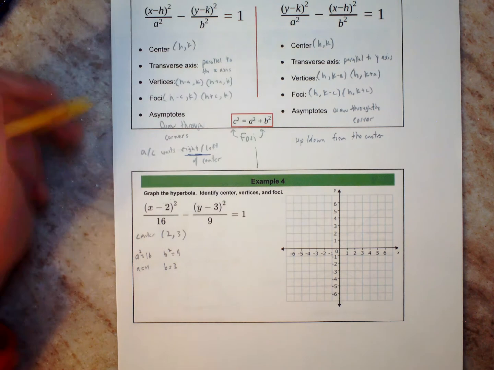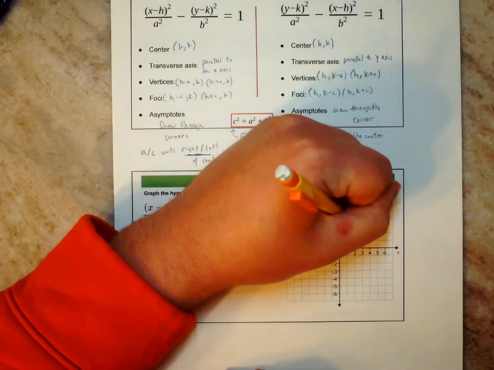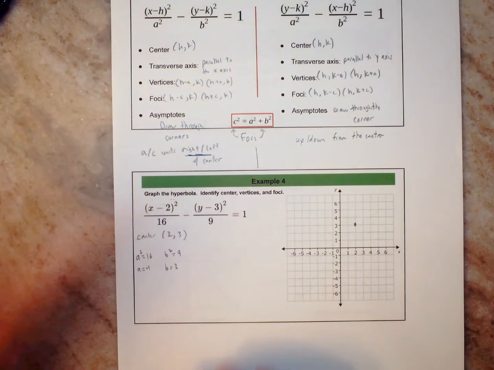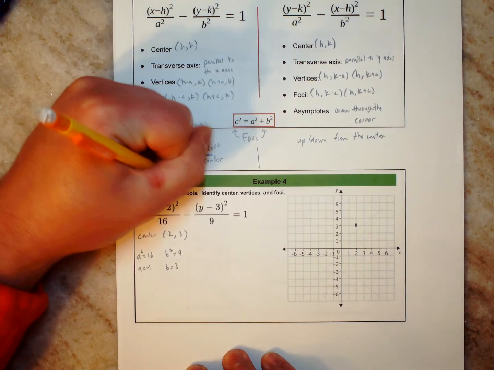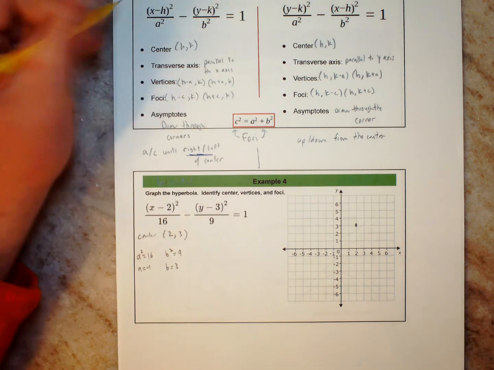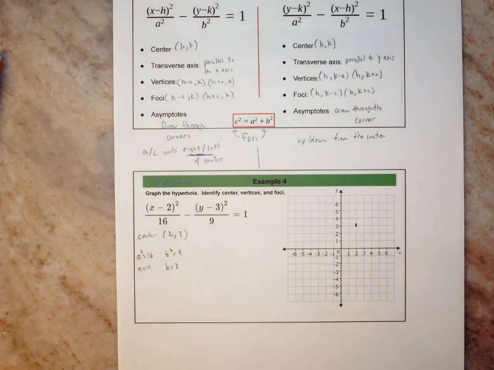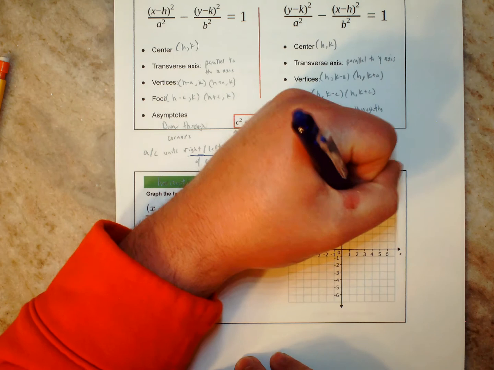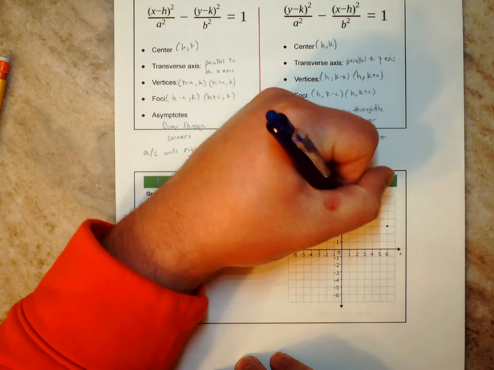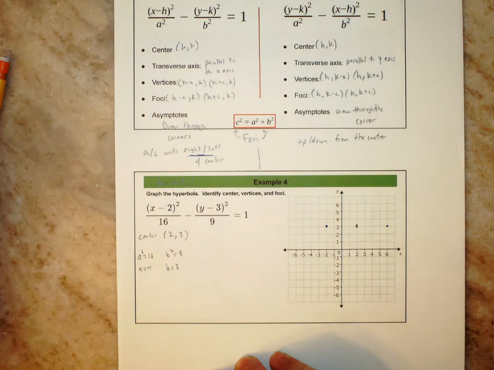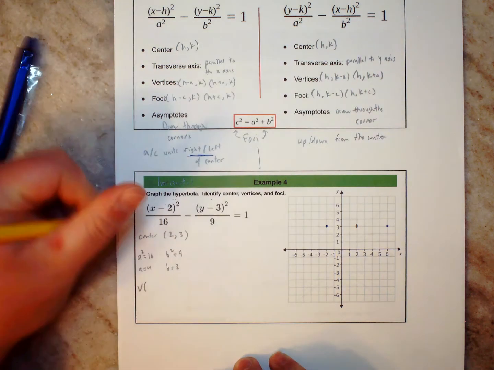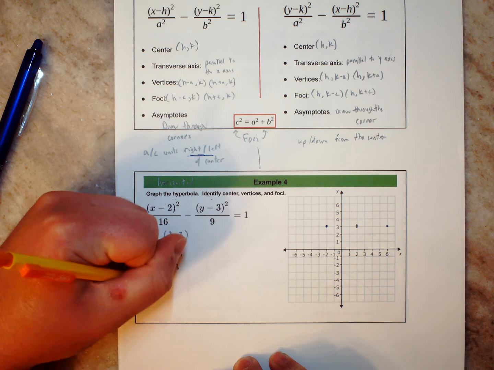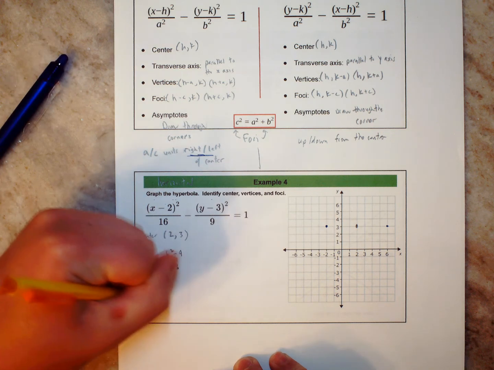So the first thing I'm going to do is plot my center. I'm going to go over 2, up 3. There's my center. Now, this is a horizontal hyperbola. So I know that when I draw my vertices, I'm going to go left or right from the center. My vertices are going to be a units away, so 4 units away from the center, left and right. 1, 2, 3, 4, and then 1, 2, 3, 4. Those are my vertices, at (-2, 3) and (6, 3).